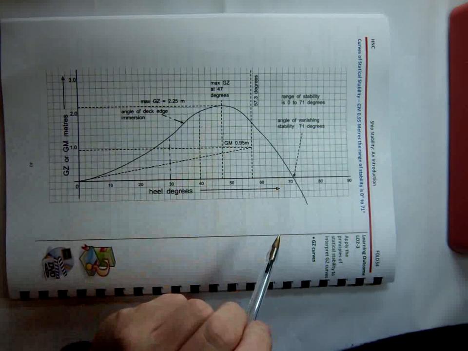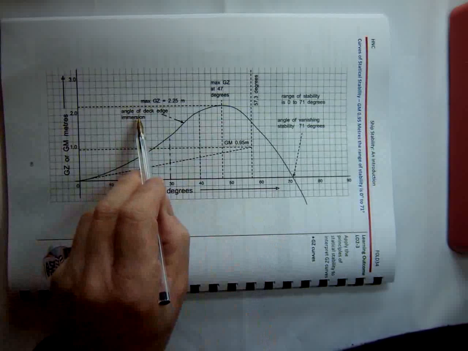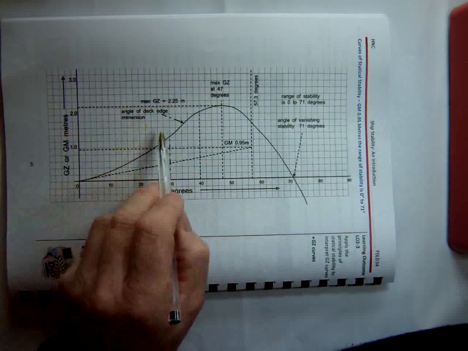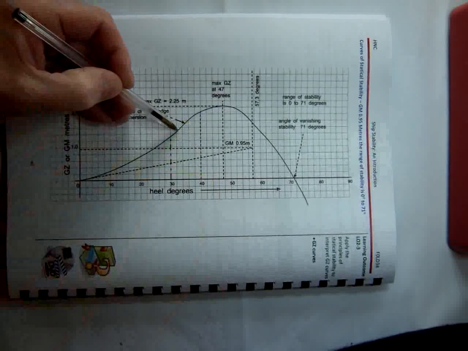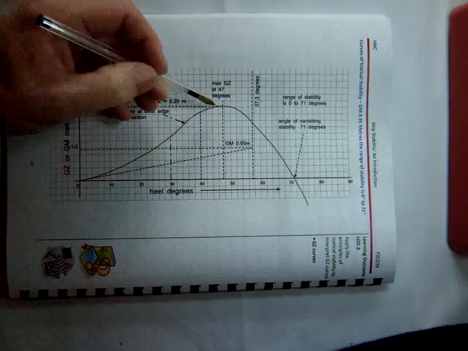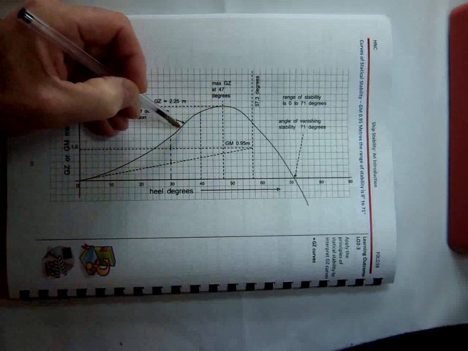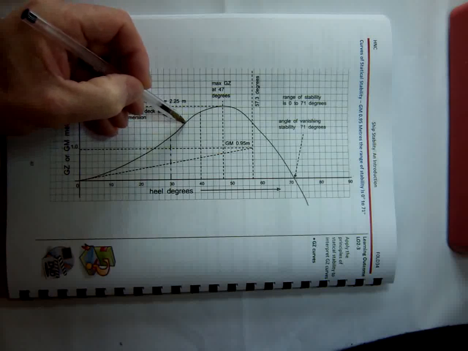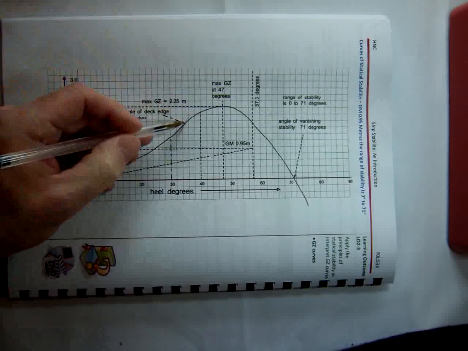Now with 2 more values. One of them is called the angle of deck edge immersion, or also known as the point of contraflexure. And contraflexure means the point at which the curve, if you look at this curve here, if that curve carries on, it will just carry on going upwards. And then you've got a curve here, and if that curve carried on, it would actually go down there. So at that point, the curves actually start going in different directions. So contraflexure, they're going against one another, and that's the angle of deck edge immersion.